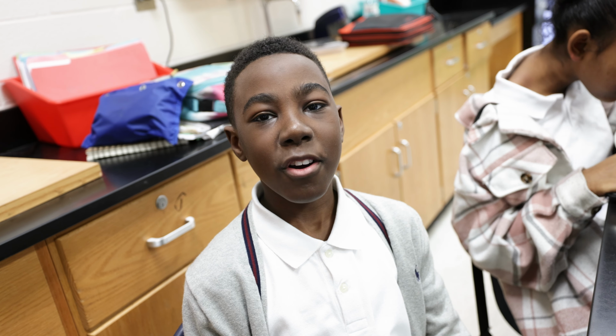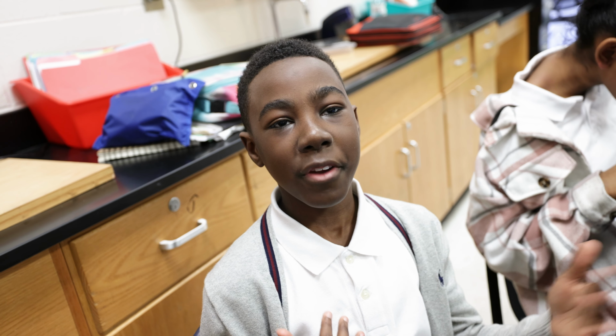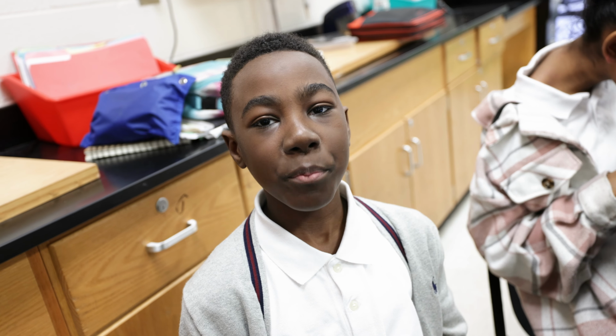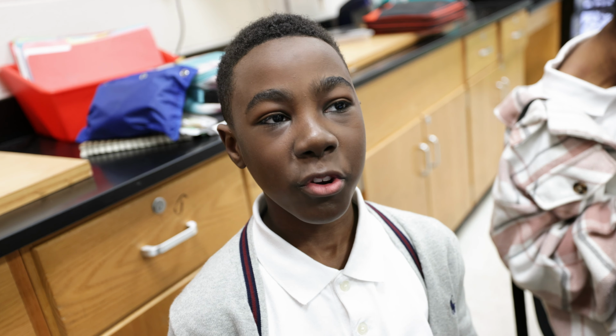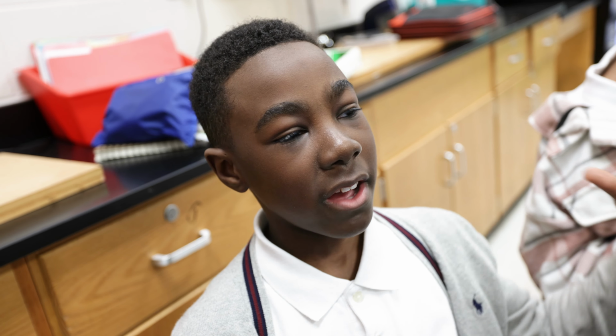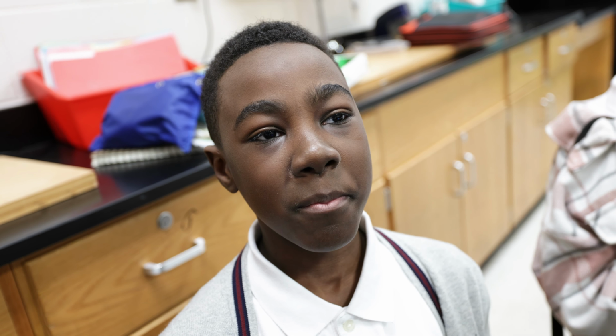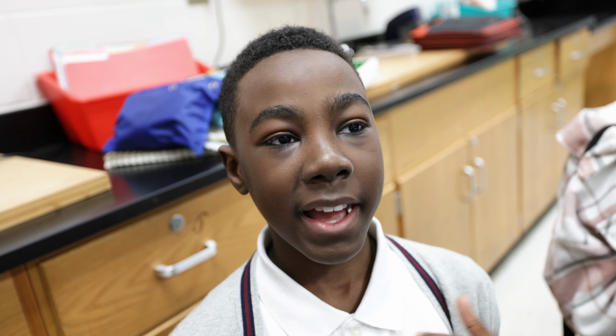I like working in small groups because it helps me collaborate with my classmates. I get to help them, they get to help me, and I also get to work with them. It also helps everyone in the classroom overall, including me, because when I don't know something, they help me, and when they don't know anything, I help them.